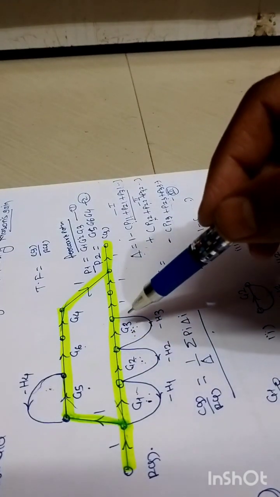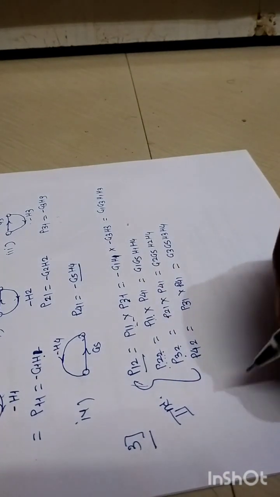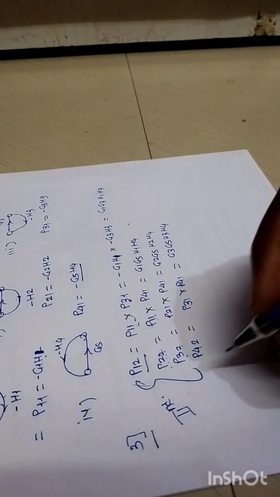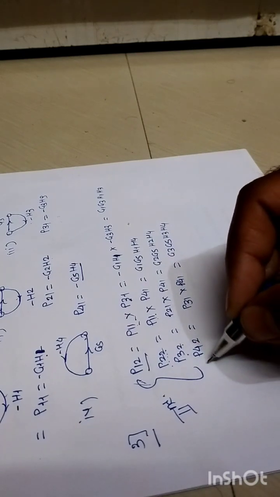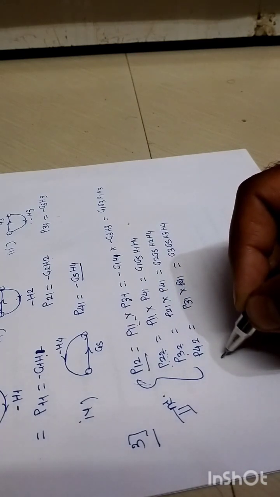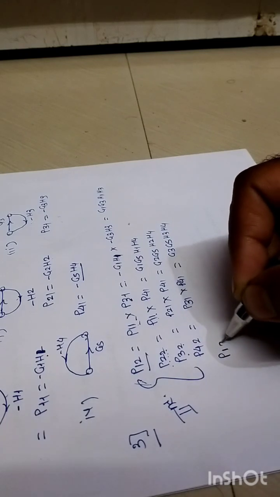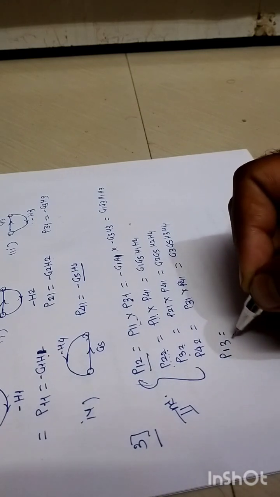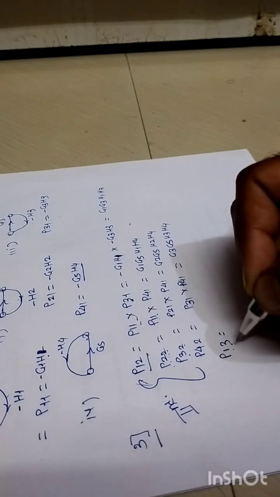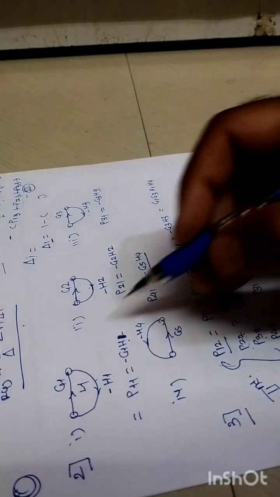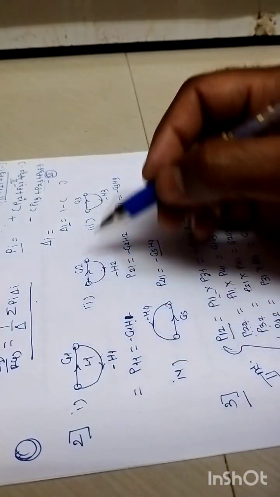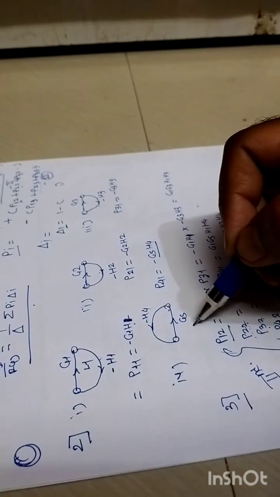First loop, third loop, and fourth loop. So in this way, within the same step, step number 3, we will get the third parameter of this third parenthesis, that is nothing but P13, the gain product of first three non-touching loops.